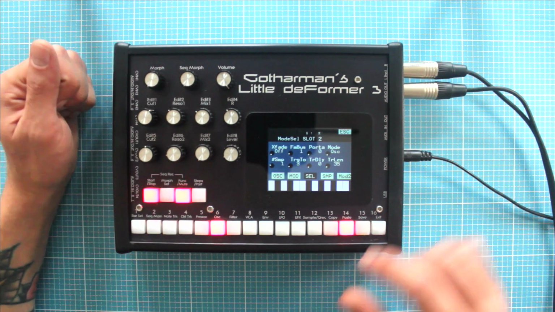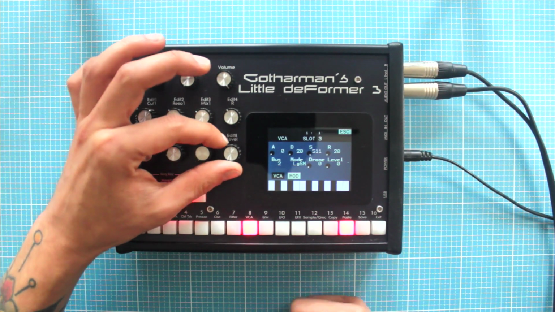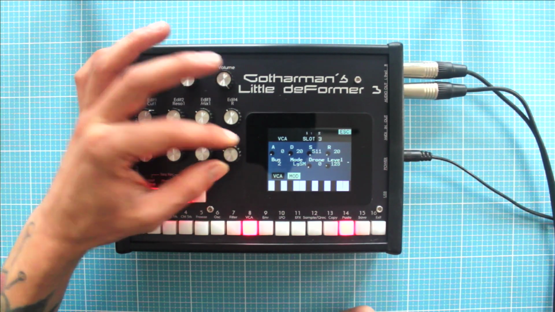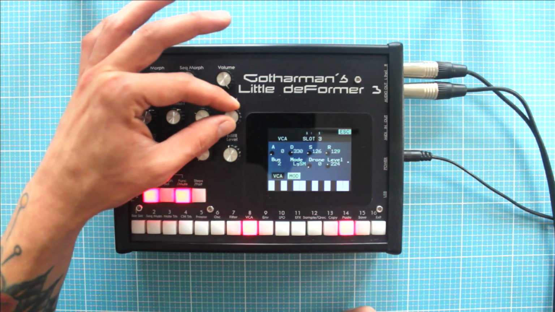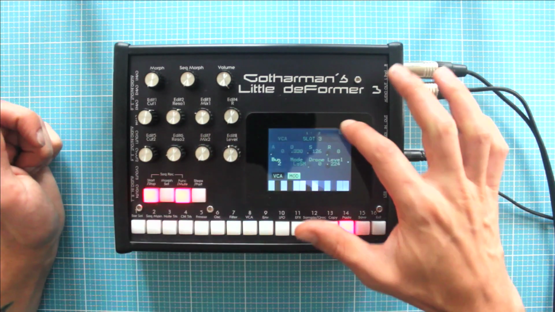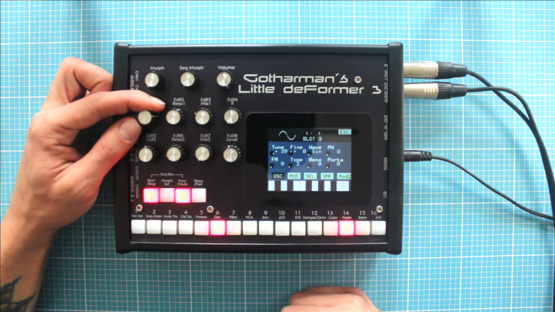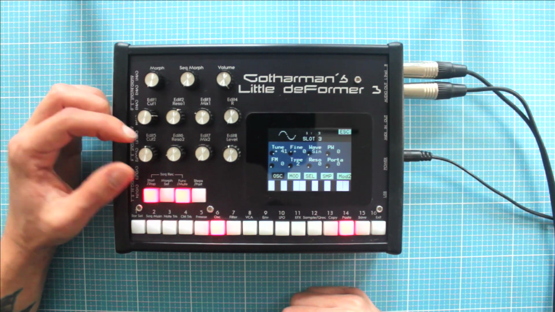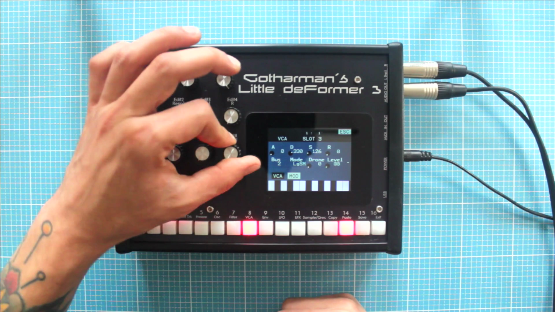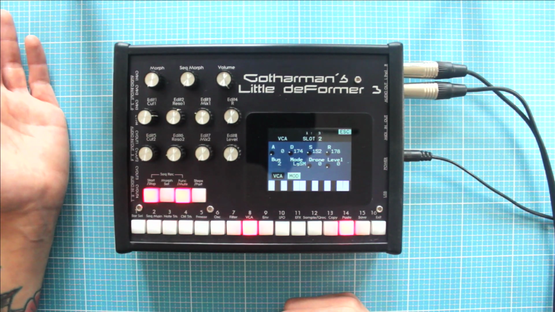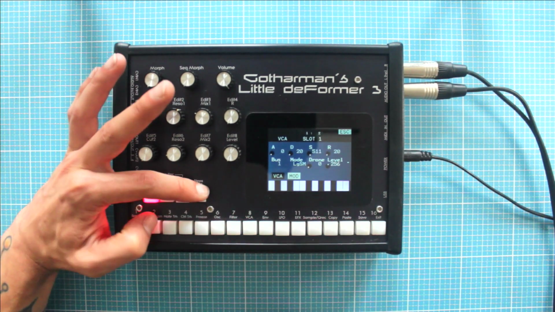So now we have another modulator on this bus, and with a VCA and an envelope. Let's change the frequencies. And of course, you can use the FM. As you can hear, we're back at the original sine wave.